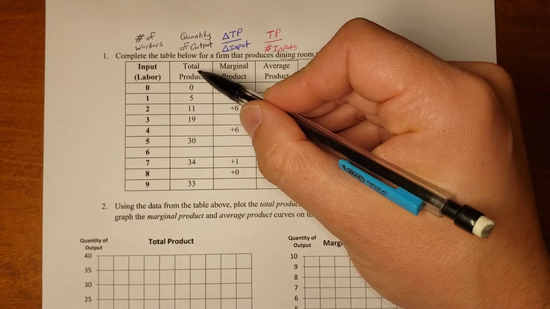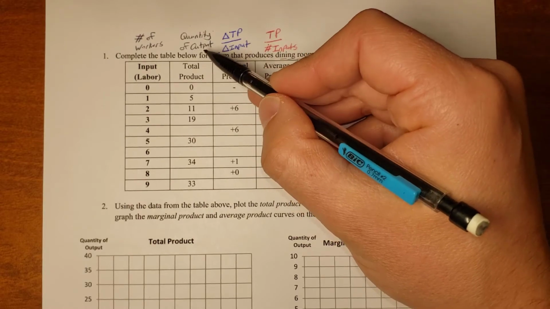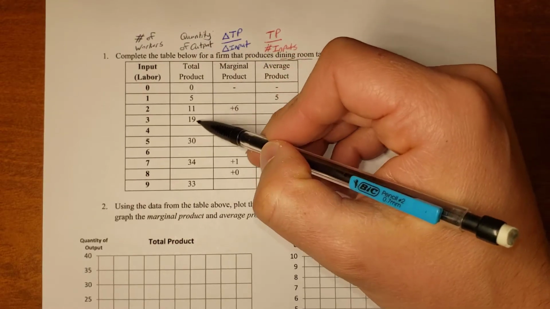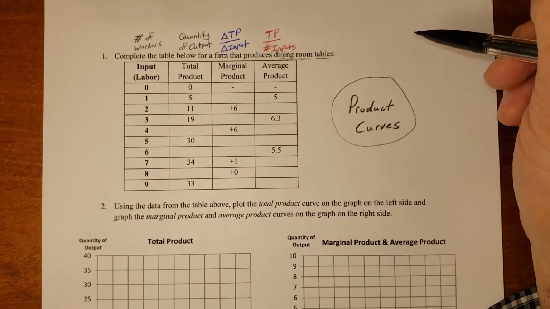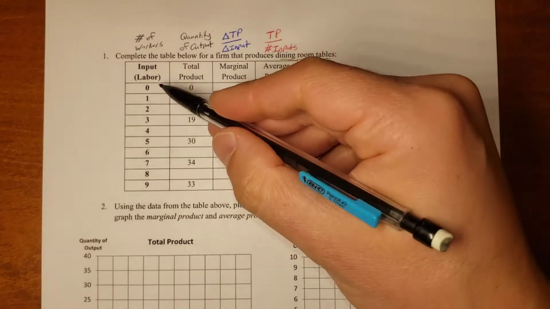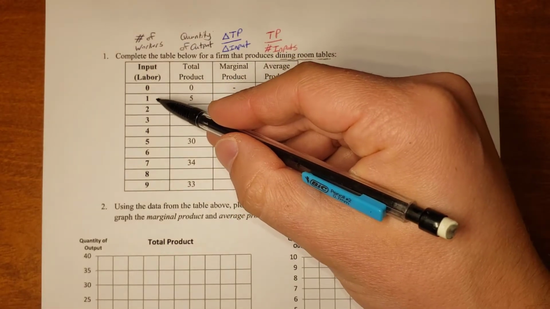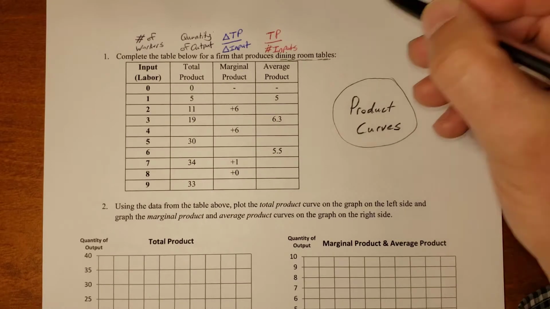The concept of total product is simply the total quantity of output. So how much total stuff, in this case dining room tables, are we going to get as we keep adding workers? So starting at 1 all the way up to 9.